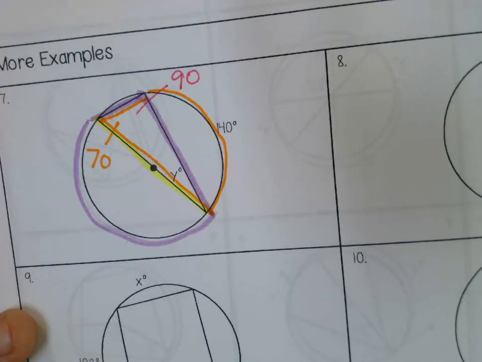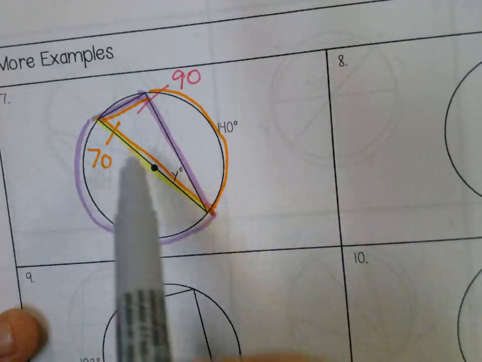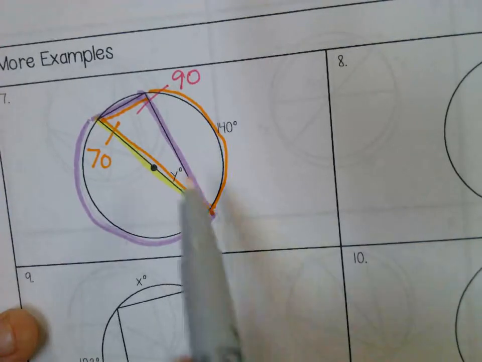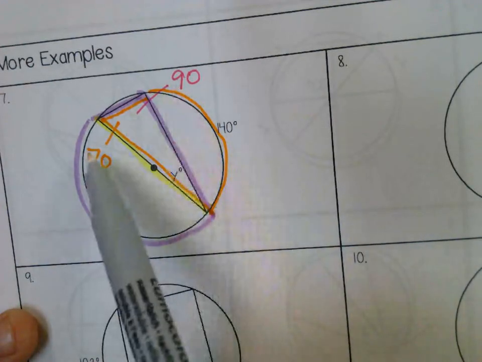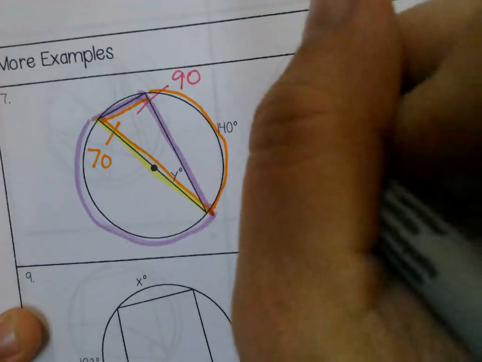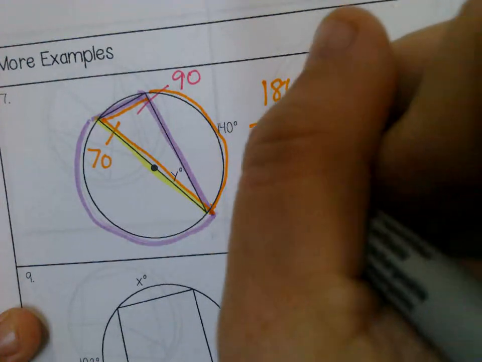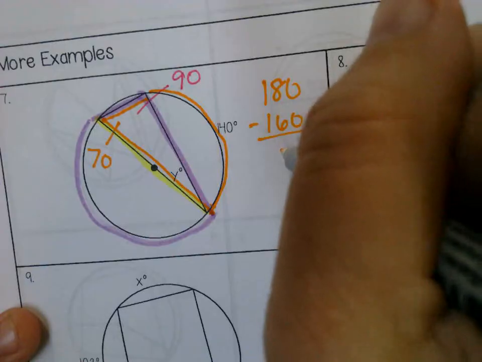You're almost right. Okay, what is this form right here? A triangle. What do we know about the angles in a triangle? We know all the angles in a triangle equal to 180. So if I do 90 plus 70, that's going to give me 160. And then I would do 180 minus 160, which gives me 20.